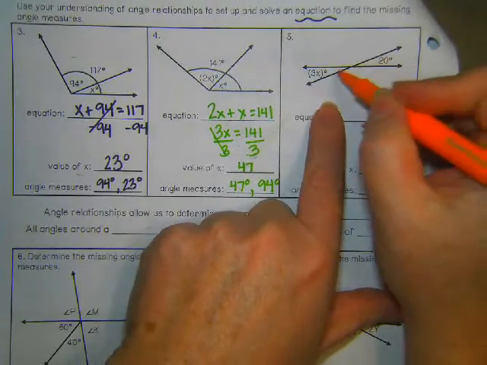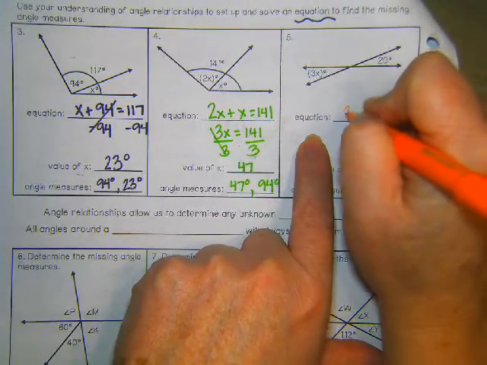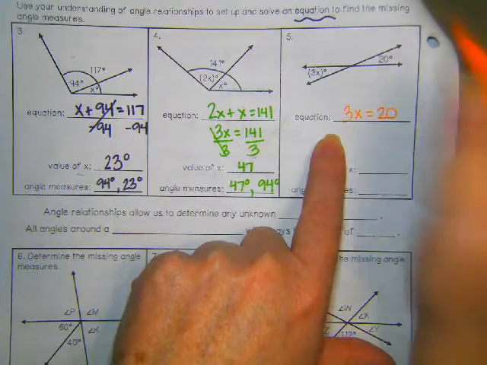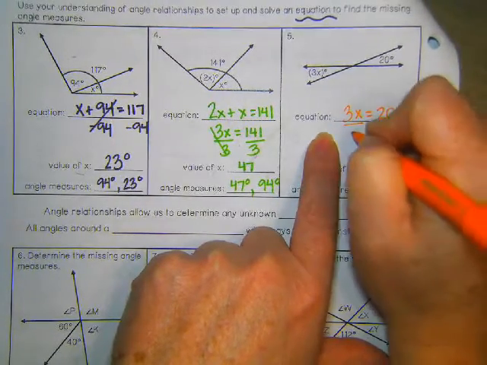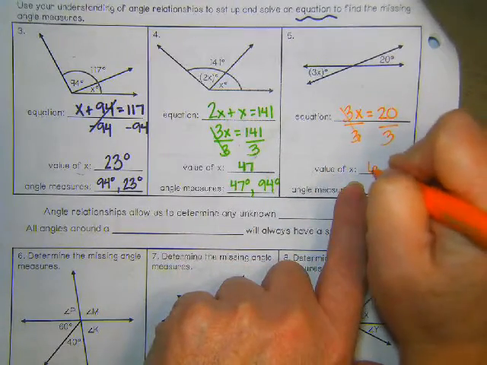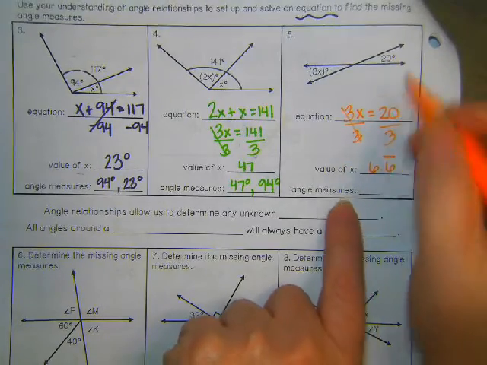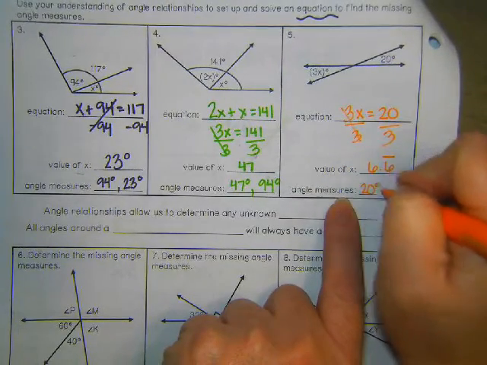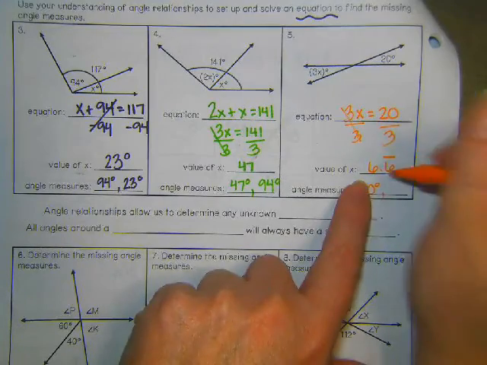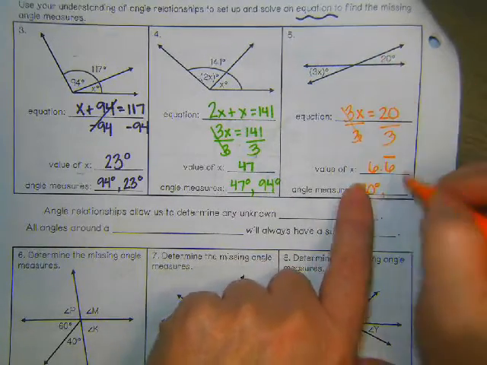These two angles are opposite, so they're vertical, so they have to be equal. So we're going to say 3x is equal to 20. To solve, divide both sides by 3, and that gives us x being 6.6 repeating. So our first angle is 20 degrees. We know that one. And then if you say 3 times 6 2/3, if you do that, it better be 20 as well.